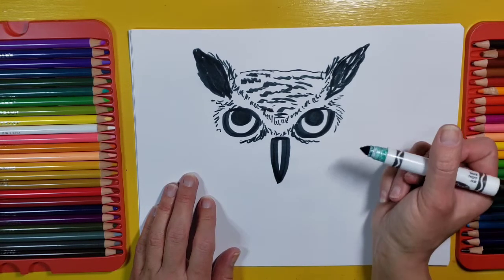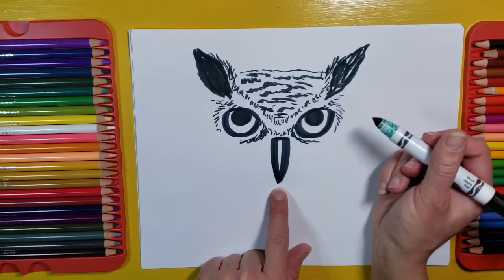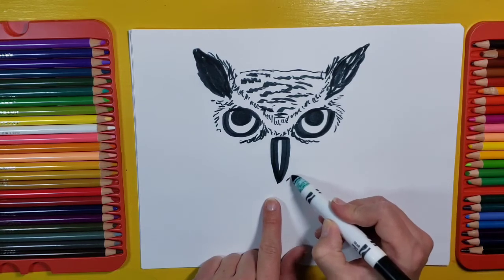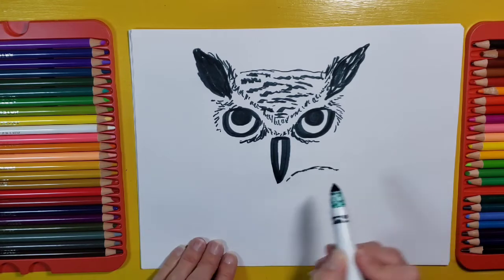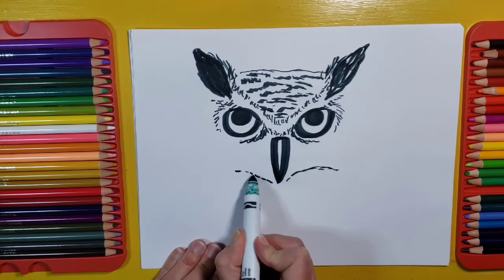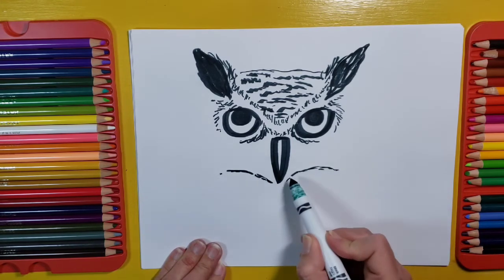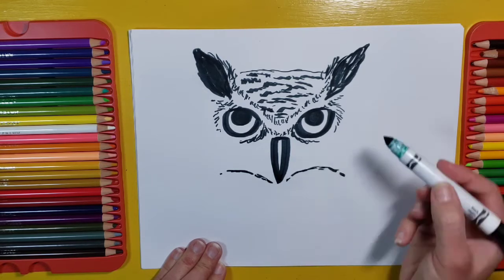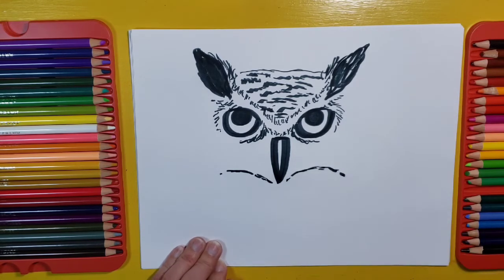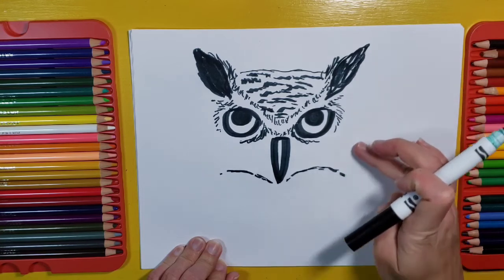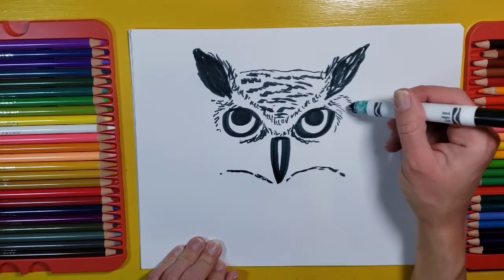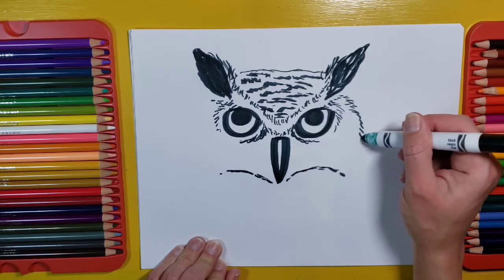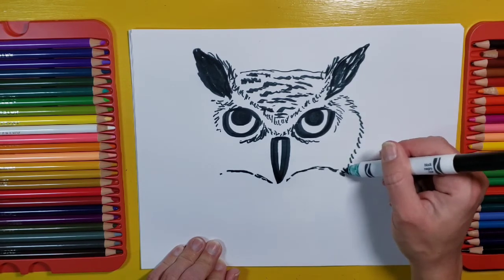Next I'm going to go down to the bottom of my beak and I'm going to make kind of a dashed line that curves on either side of the beak, curves up like that. And I'm going to connect up here to that line with another dashed line that kind of goes out and then in.